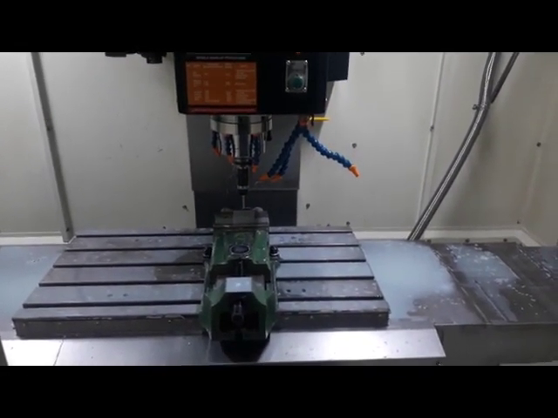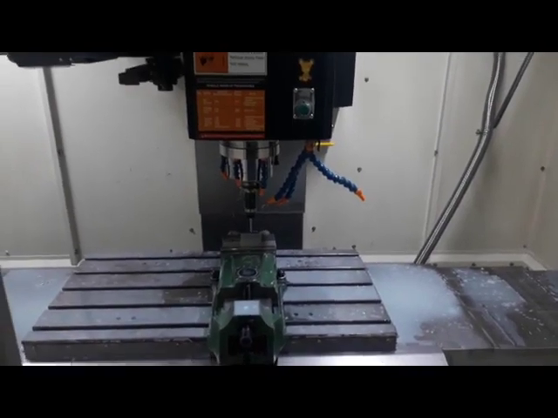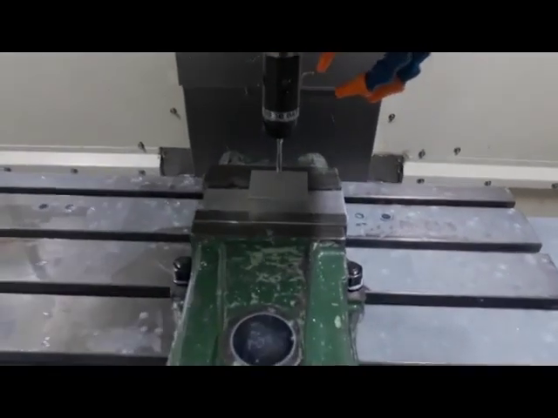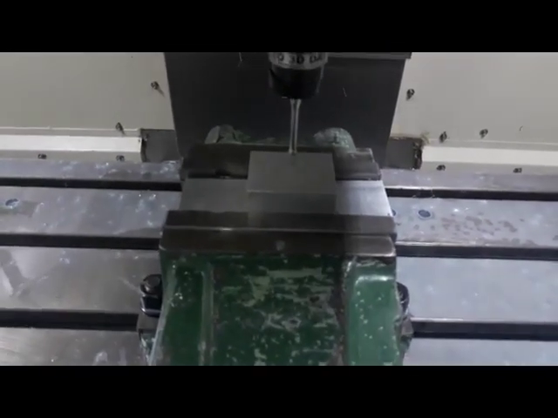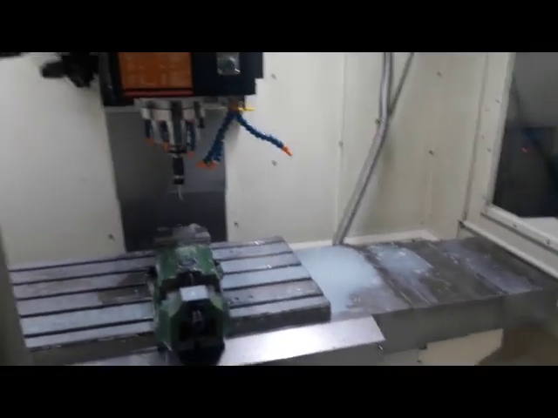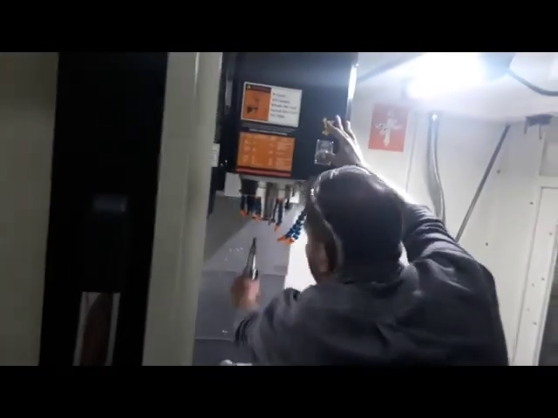The X and Y is at the center of the part. I'm going to remove the part.